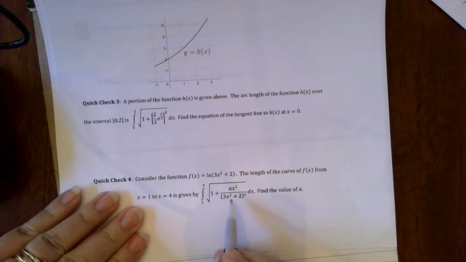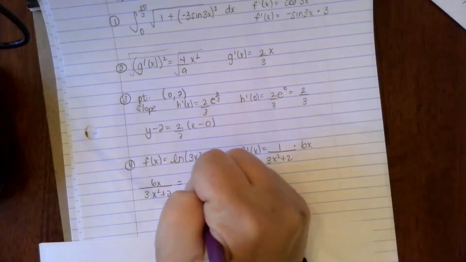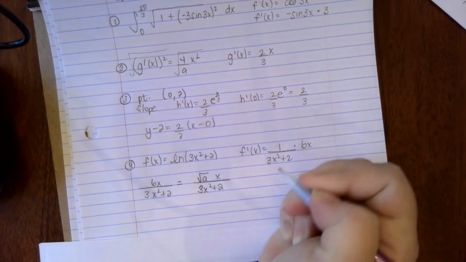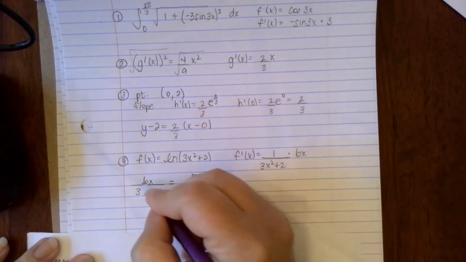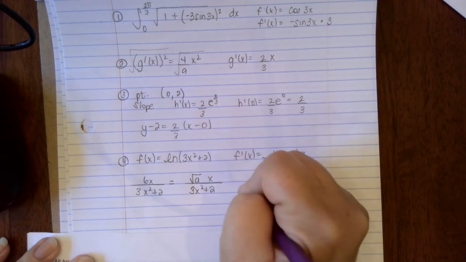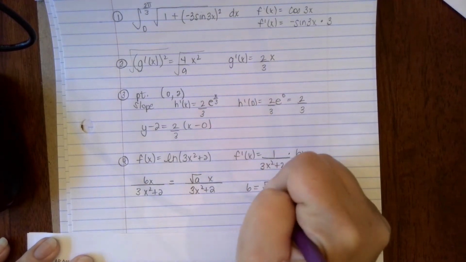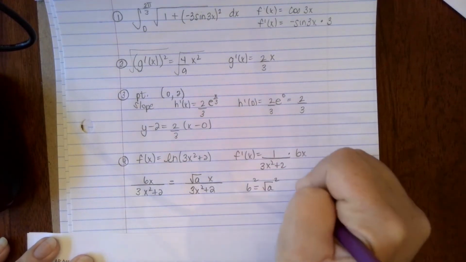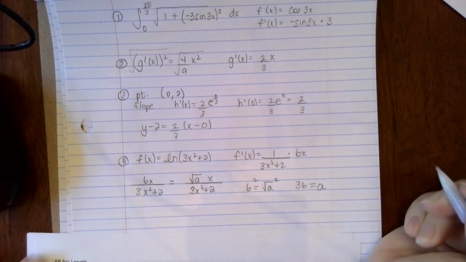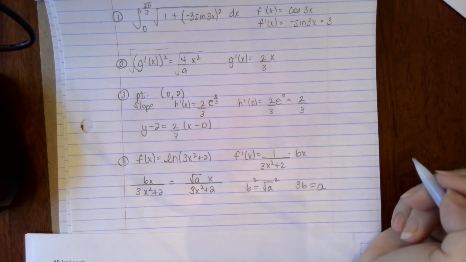That's just going to be 3x squared plus 2. All right, well, now look at these. 6x and square root of ax. 6 should equal the square root of a. Square both sides, and 36 should equal a. Okay? That's the end of that one.